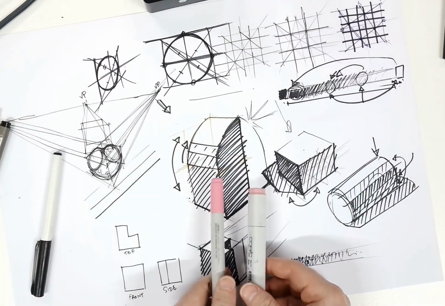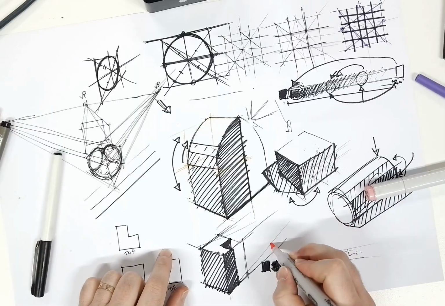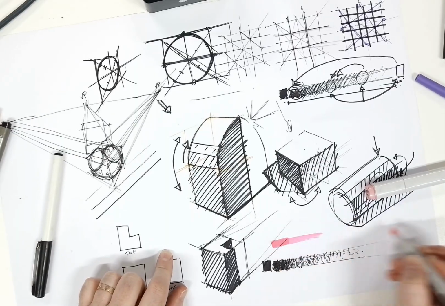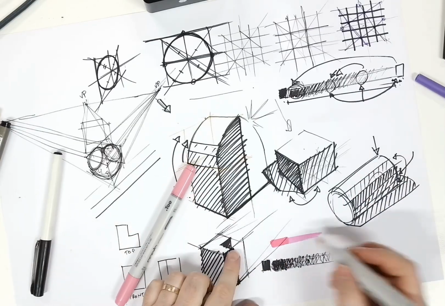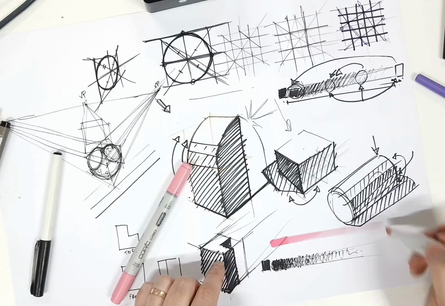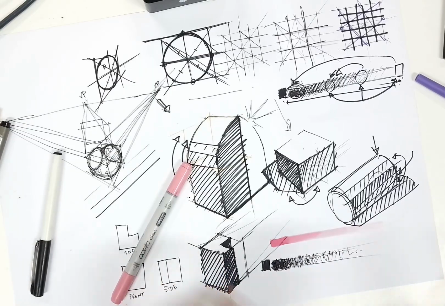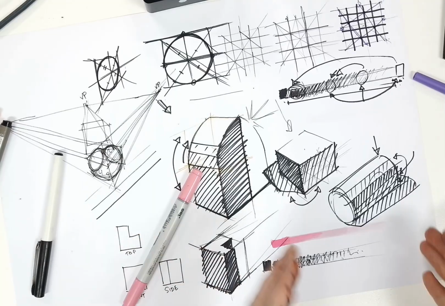This is not as saturated. So if we did a gradient with these two, this would be somewhere over here. And then this would be on the lighter end of that spectrum, like that. So that's a scale of unsaturated to saturated, but also light to dark.